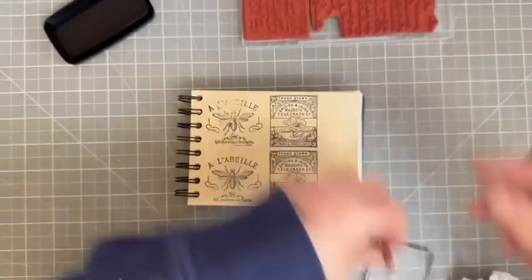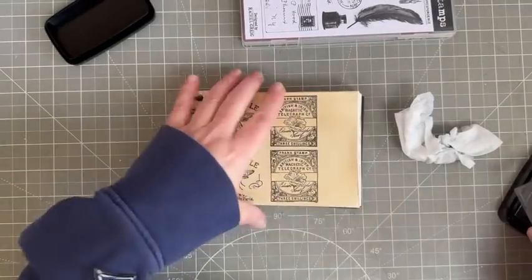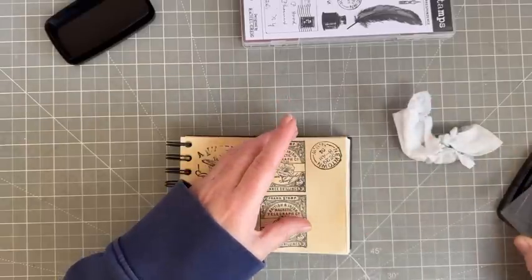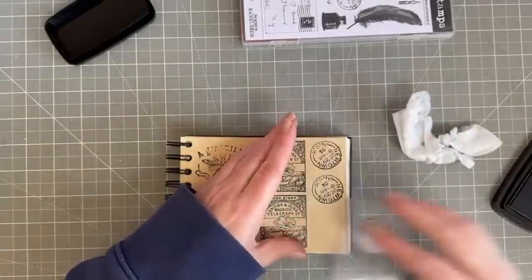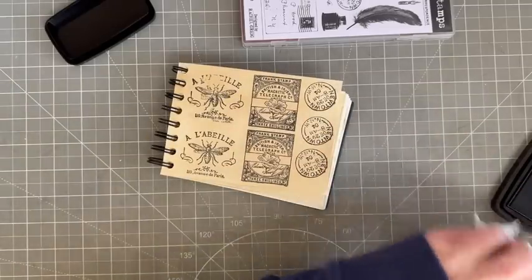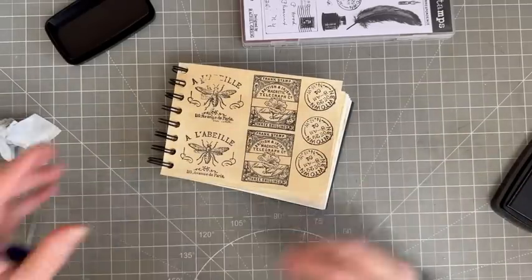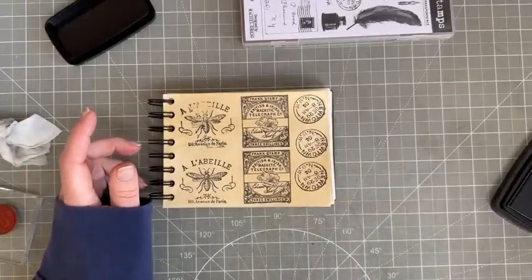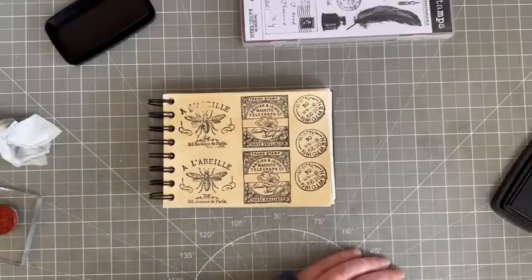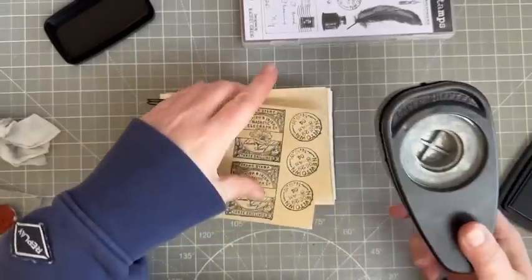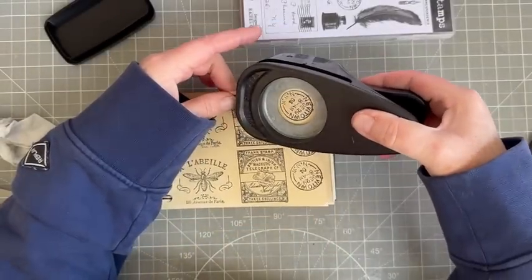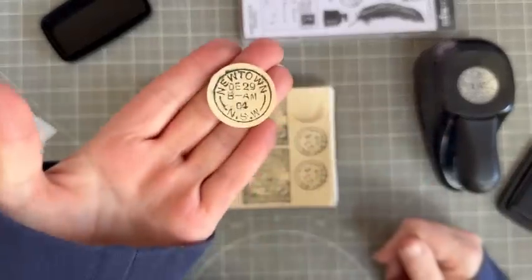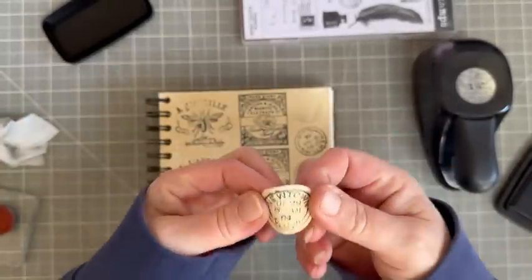So we could take a couple of these and then just, doesn't matter that it's the wrong way round, because we're just going to cut them out anyway. And then what I would do when I want to use them is I would get my, oh, not that one, that one's a bit big. I would get my paper punch, and then I would just cut it out like that, and I have a piece of ephemera waiting to be embellished.